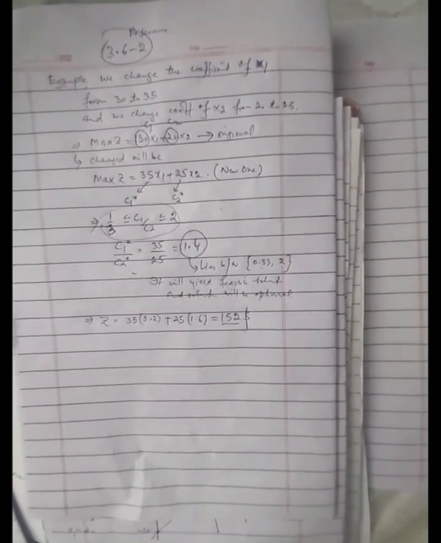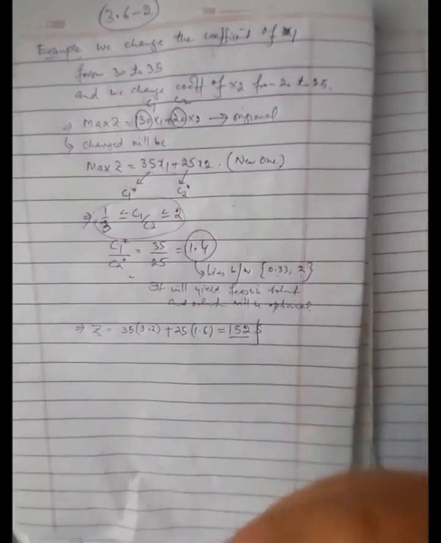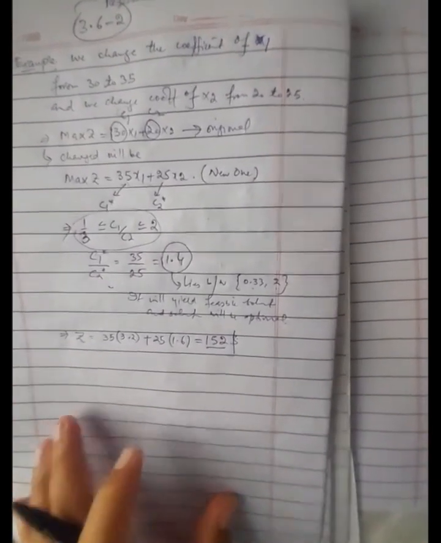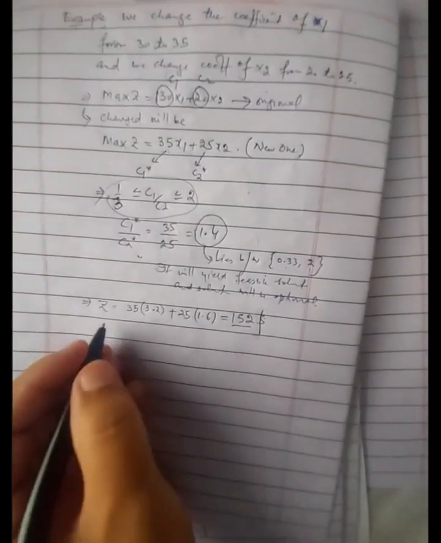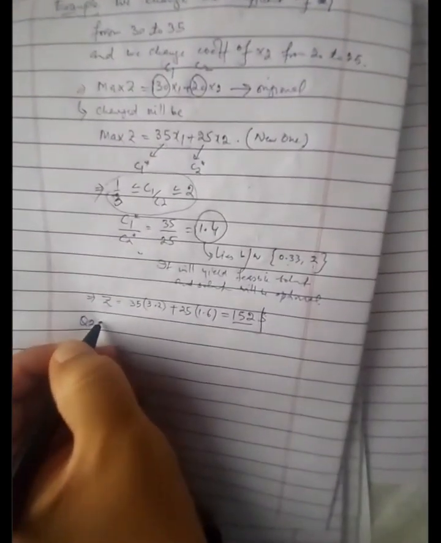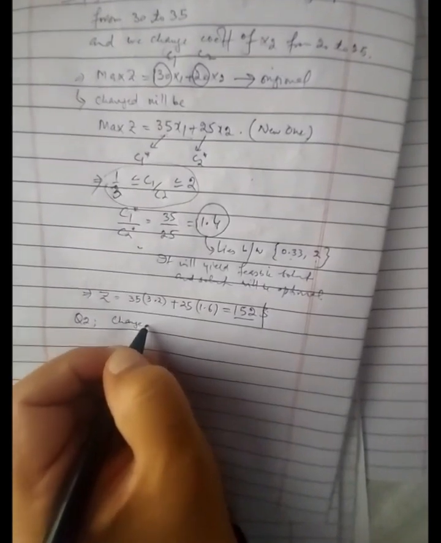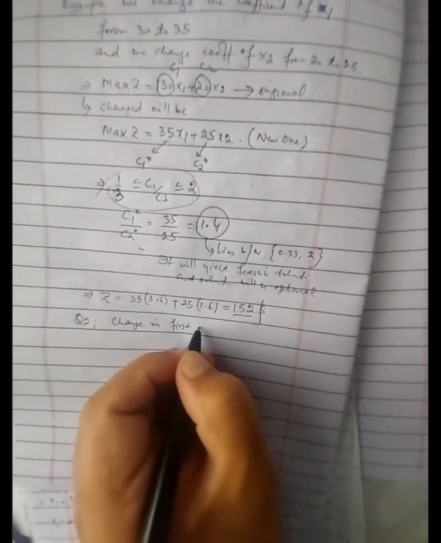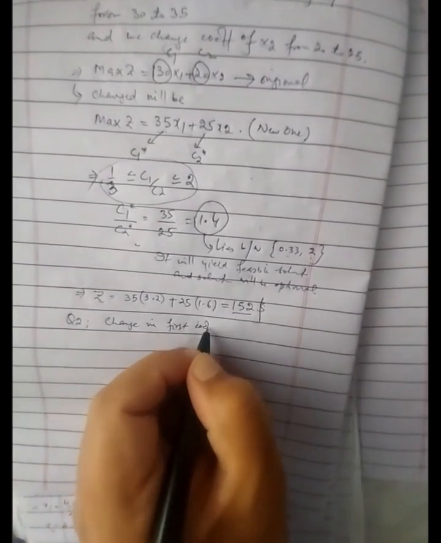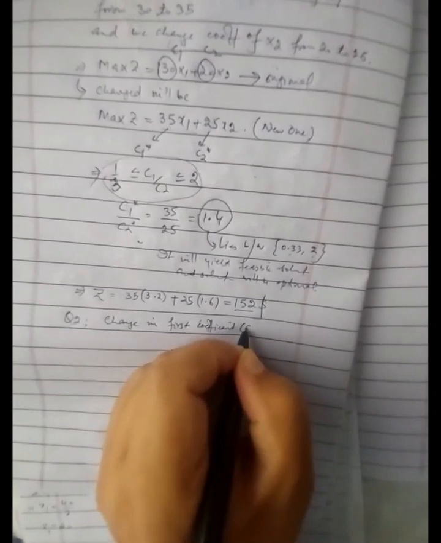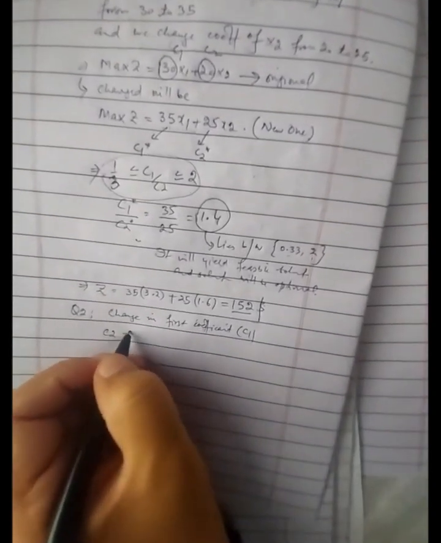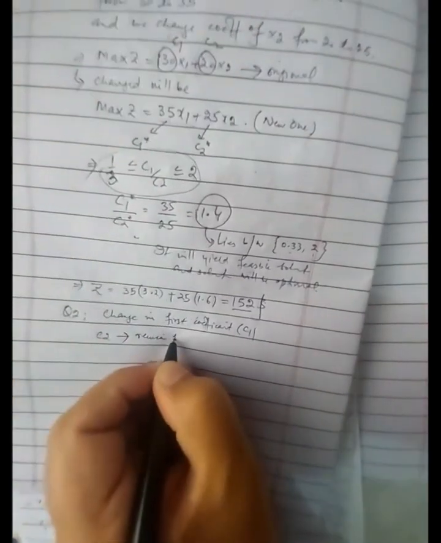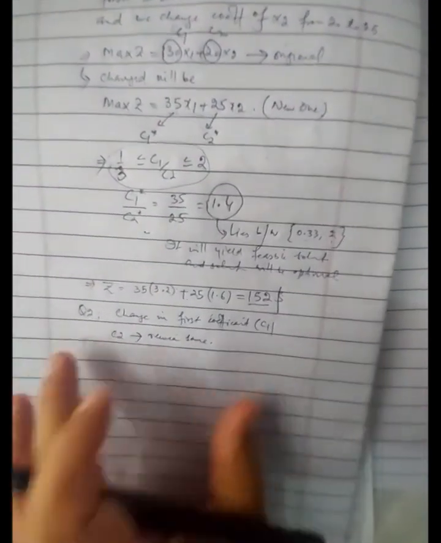So for this, this is question 2. Change in the first coefficient C1, and C2 will remain the same.